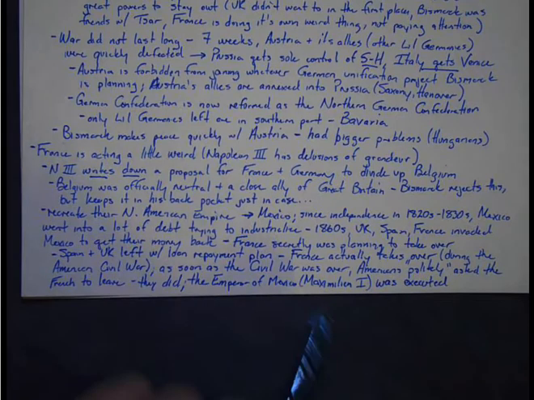Now, Maximilian is an interesting figure. Maximilian was this Austrian prince that the French said, we need you to go be the Emperor of Mexico. A lot of people had declined the offer, but Maximilian was like, yeah, that sounds good. And he and his wife and his family went to Mexico.